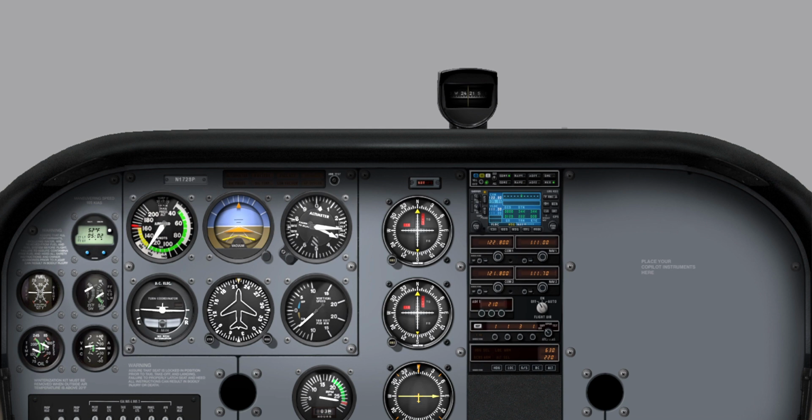Okay, we're now passing. So we're at 5 minutes, 15 seconds. We're maintaining our heading, and we're coming back down onto the correct altitude again.